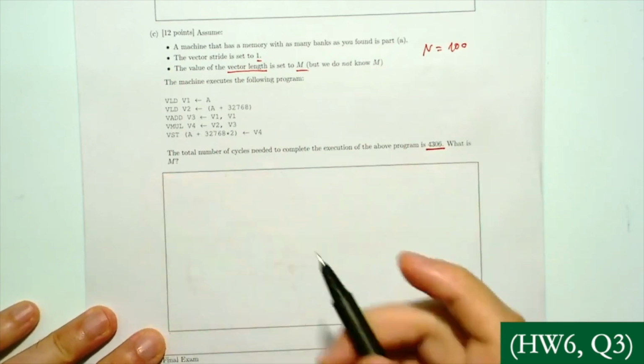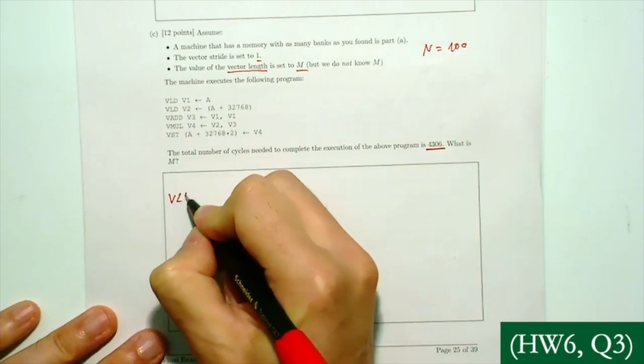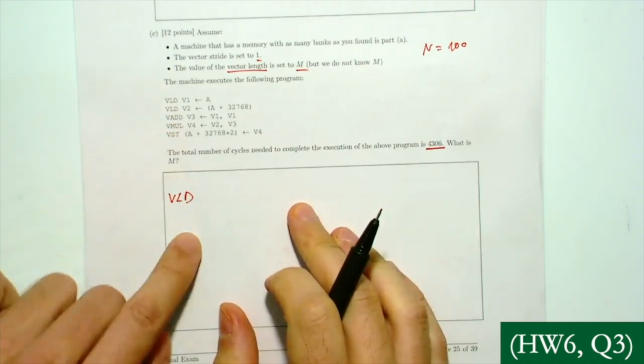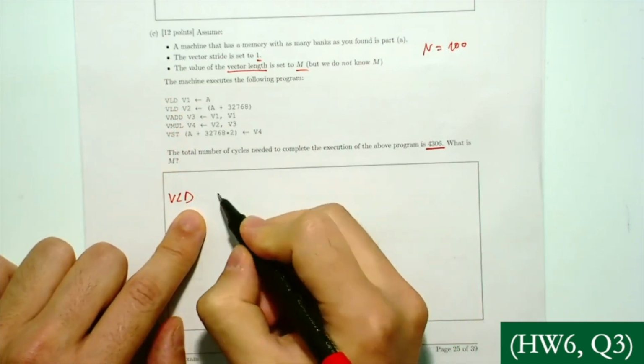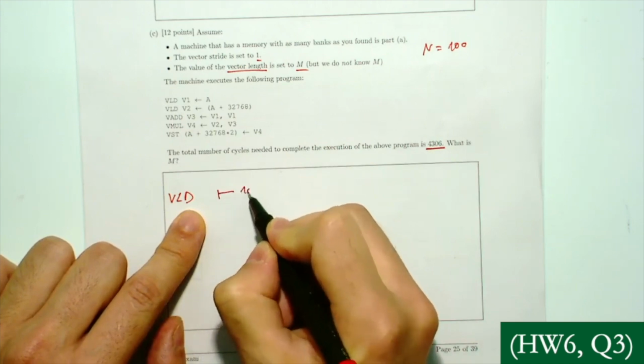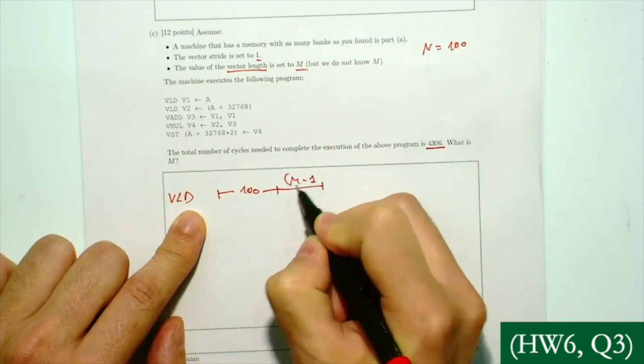So let's draw this code. The first load will take 100 plus n minus 1.